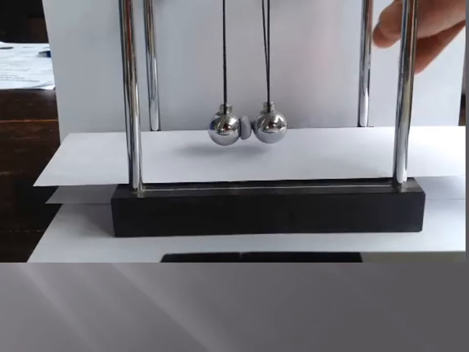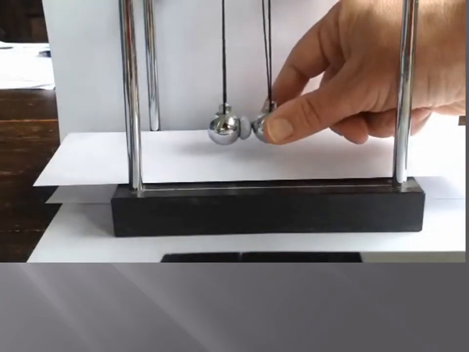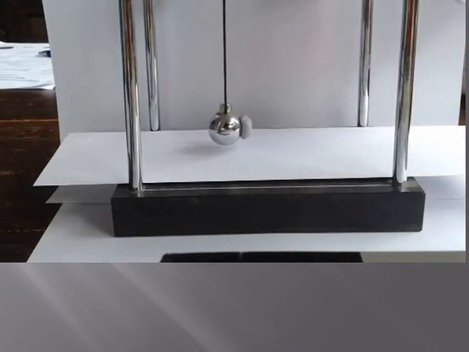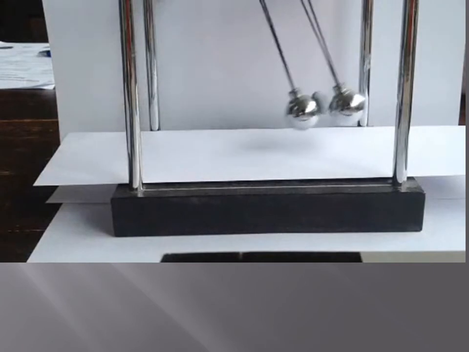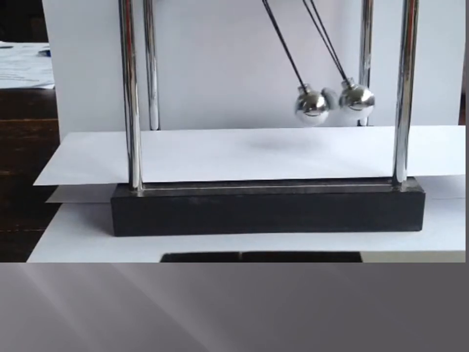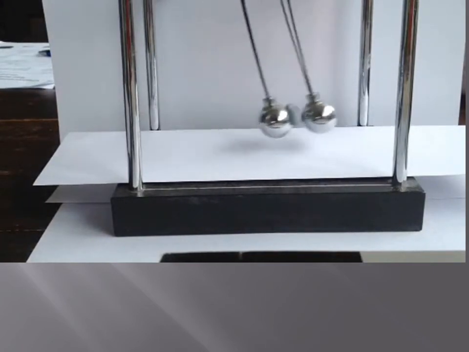Okay, second example here. The two ball bearings back again. We've got a piece of plasticine or blue tack in between. What's going to happen here is we're going to release one ball bearing that will hit the other ball bearing again. Notice that at the start one ball bearing moved. Afterwards, two ball bearings are moving.